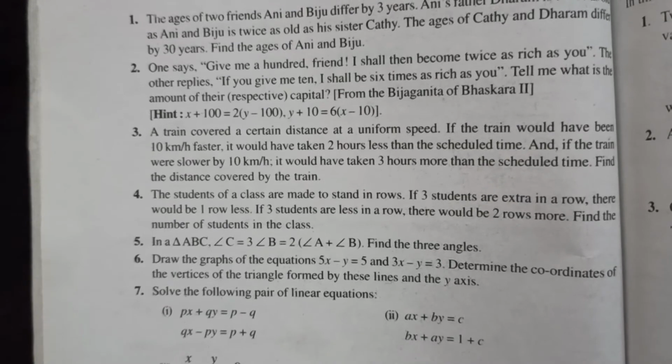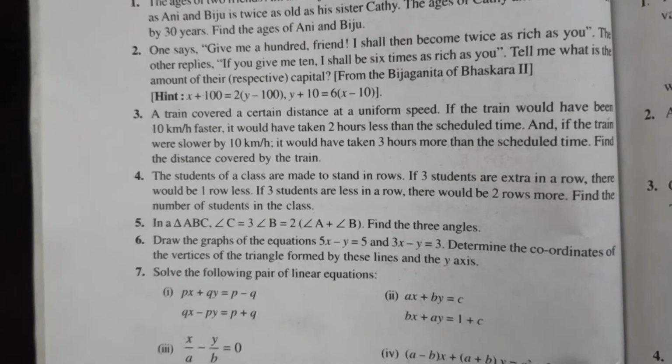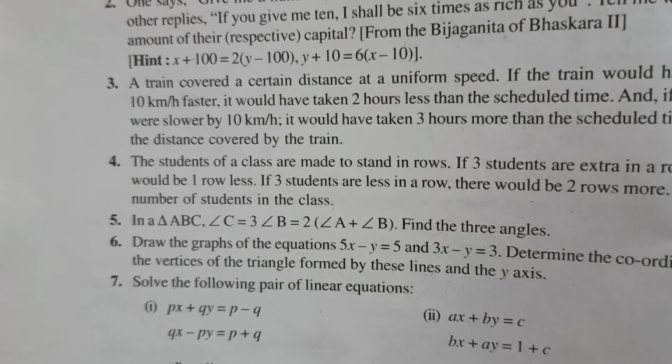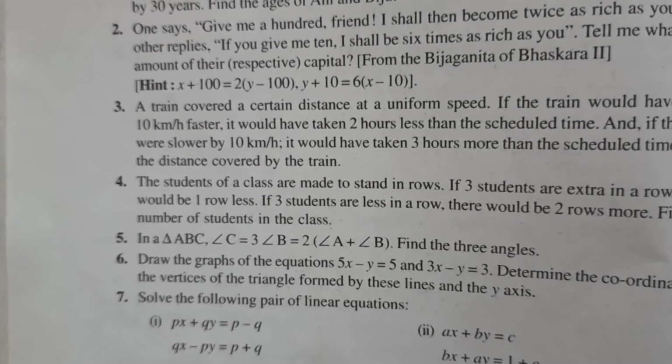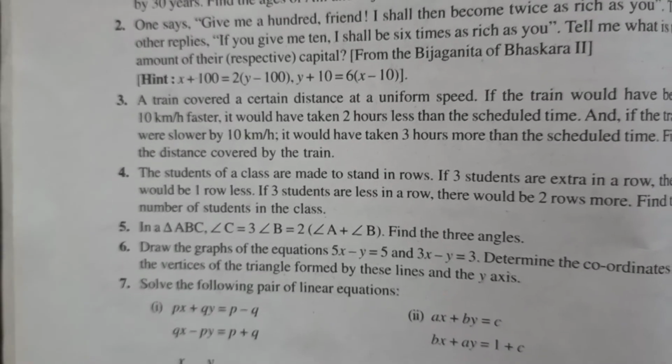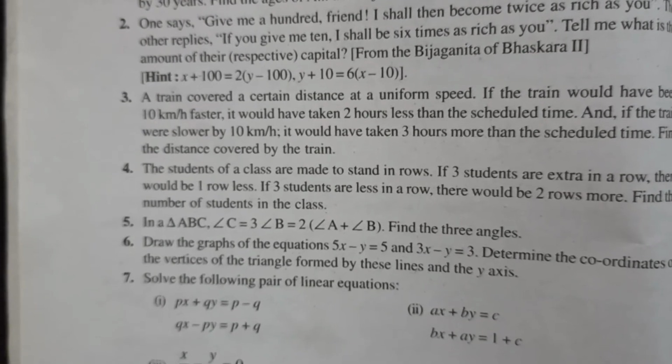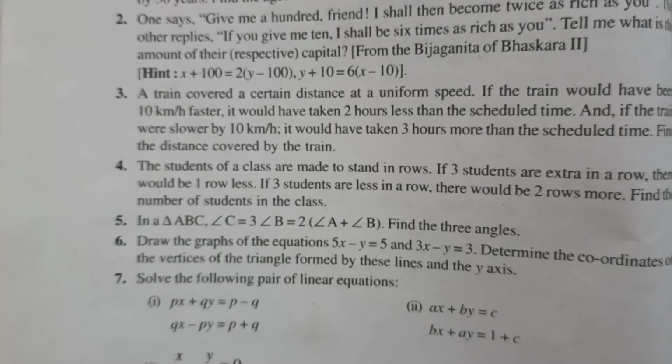Before we start this question, imagine that you are in a class and there are two rows and in each row there are 5 students. So how many students will be there in the class? I know most of you will answer 2 into 5, 10, which is absolutely correct.